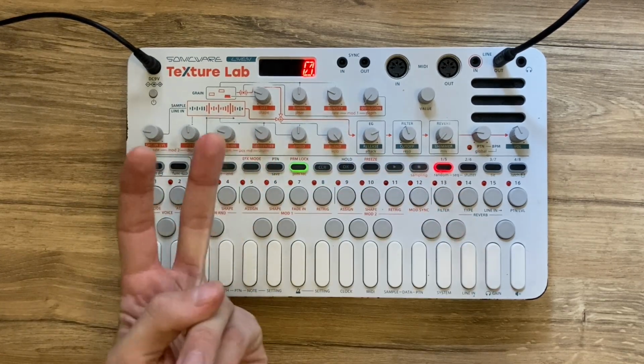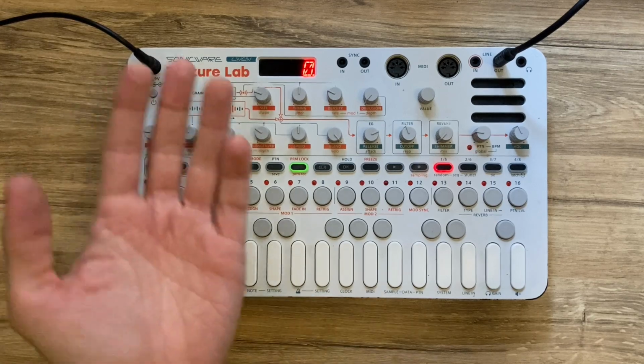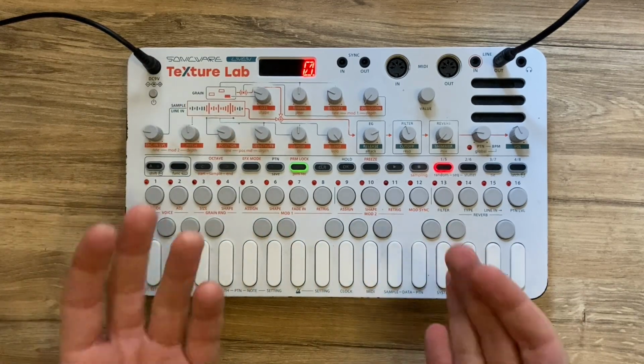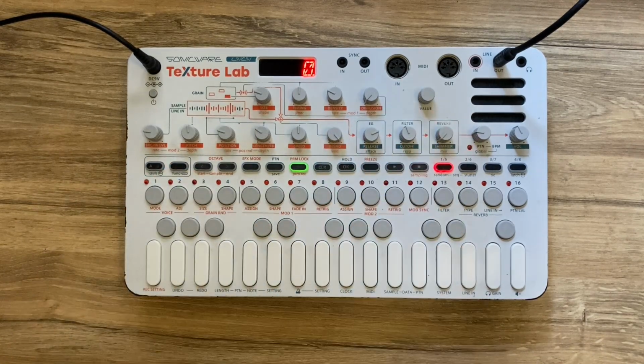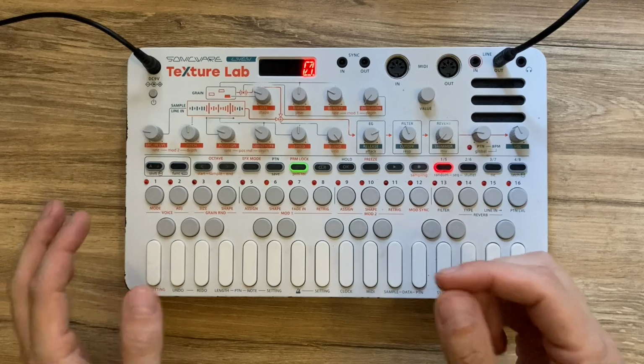So there's two things going on here. First is something that's sort of like a phasing or flanger effect. Not sure exactly what to call it. And the second thing is you start to get these kind of weird, spooky harmonic overtones, I guess we could call them, as well. Let me do that again.